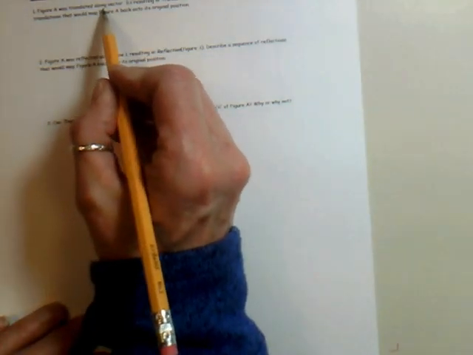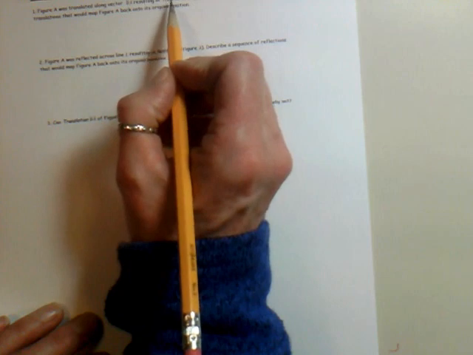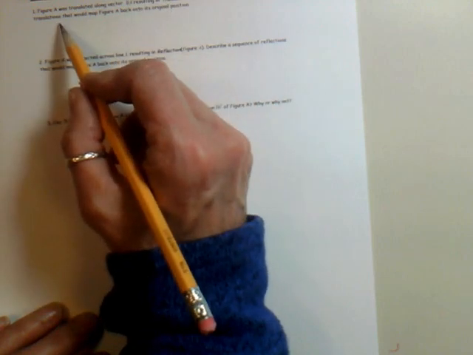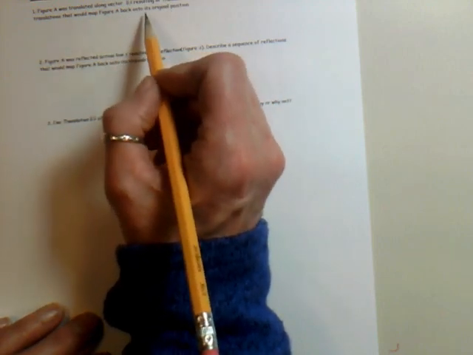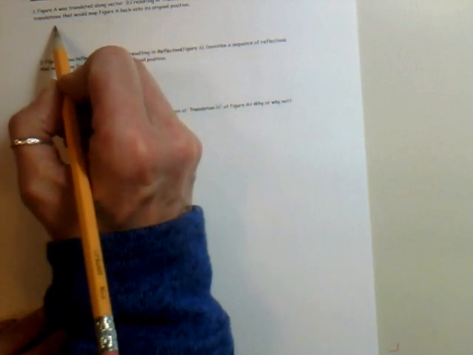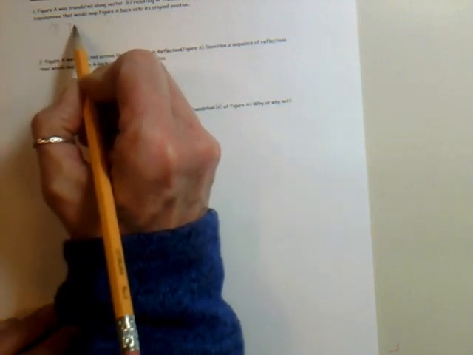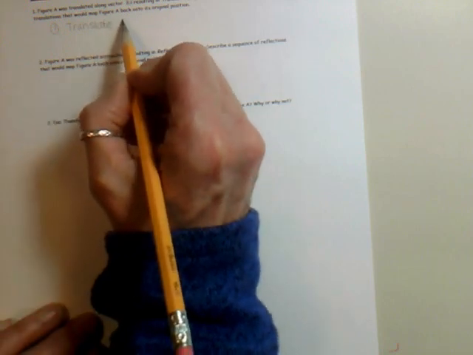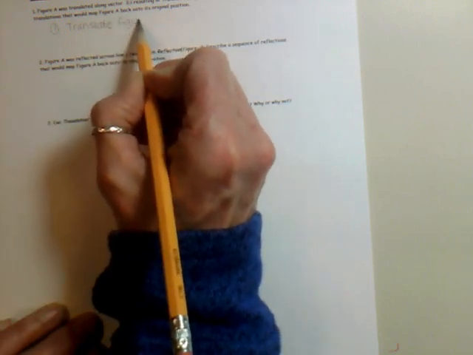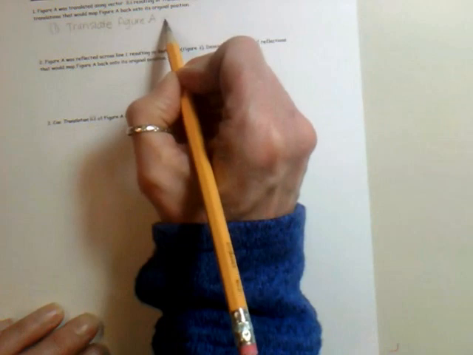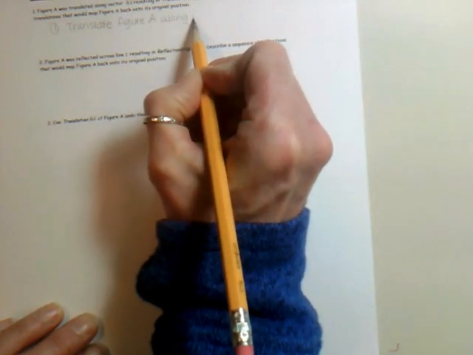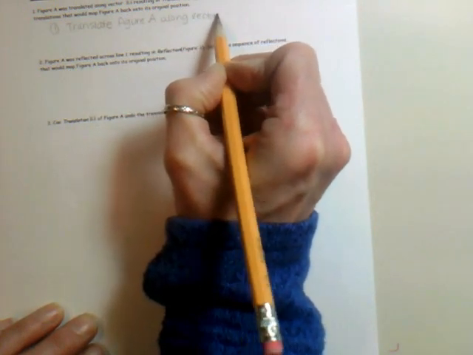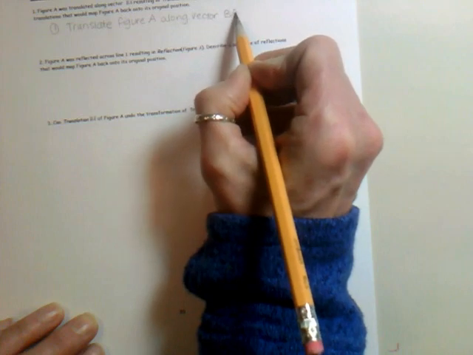So let's go ahead and answer the first question. Figure A was translated along vector BA, resulting in translation A. Describe a sequence of translations that would map figure A back to its original. So the first thing that we did is to translate figure A along vector BA.